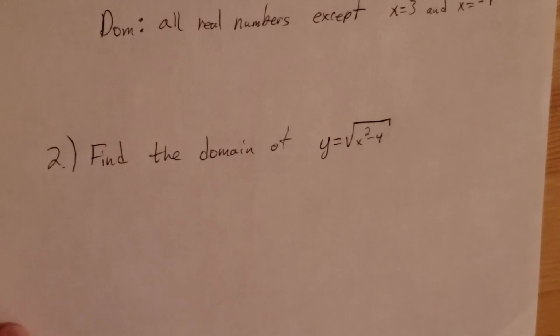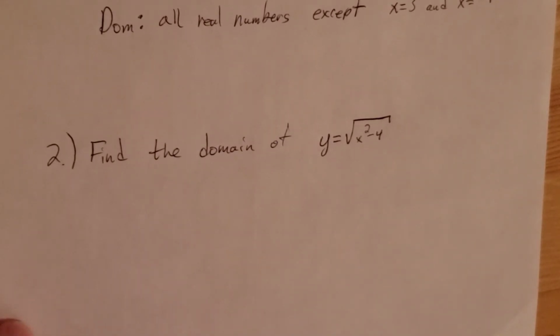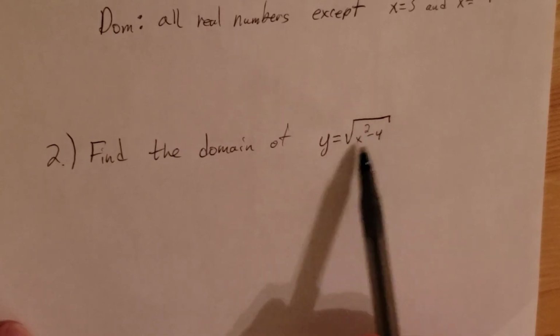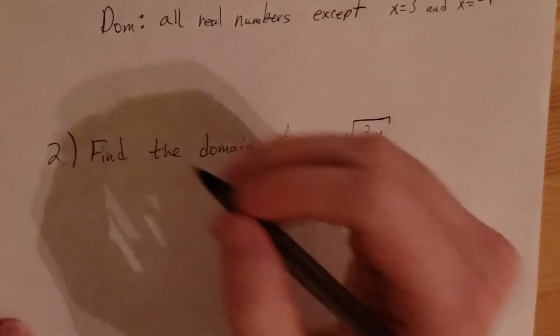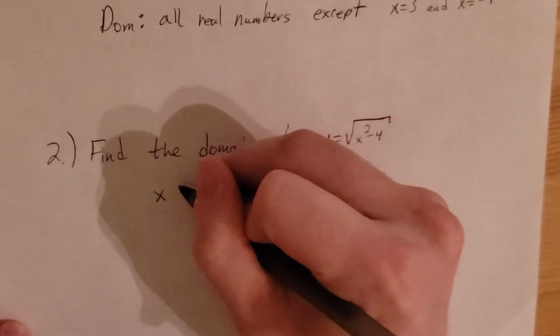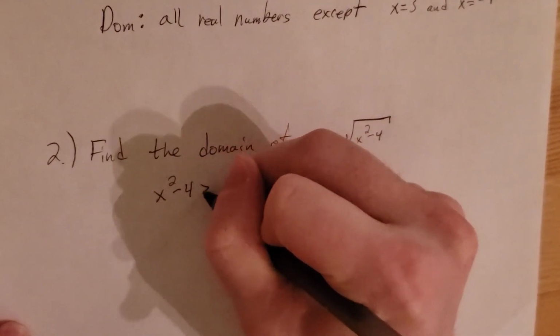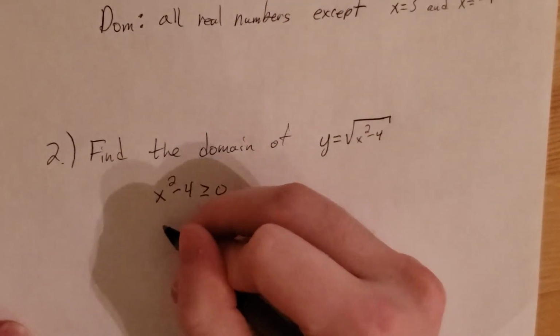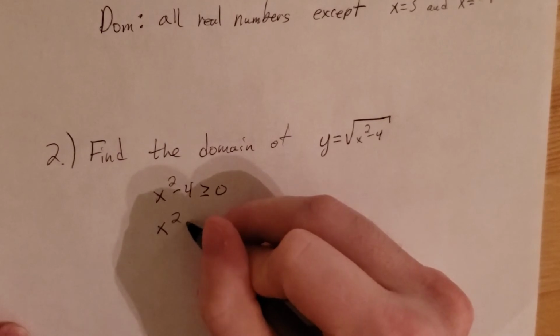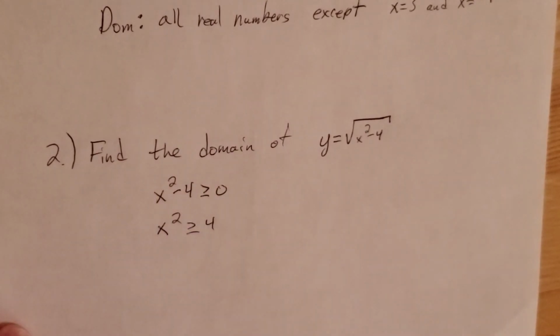So we're going to find the domain of y is equal to the square root of x squared minus 4. Now in this case, we're allowed anything inside the radical except for a negative value. So what we really want is we want to find when x squared minus 4 is equal or greater than 0, because these will be all the x values that are allowed. So this is the same as x squared is equal or greater than 4.